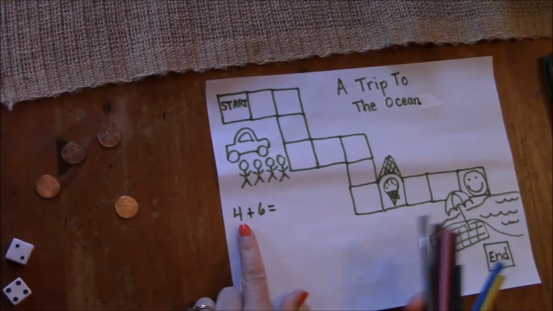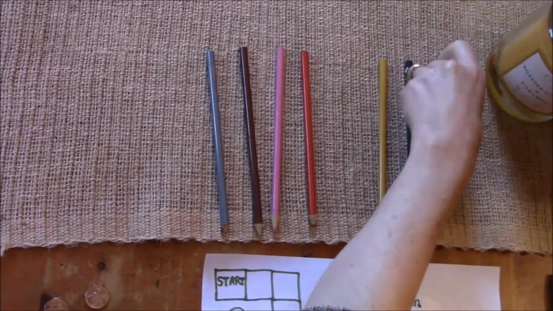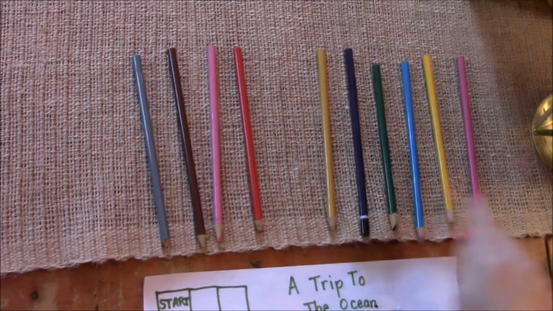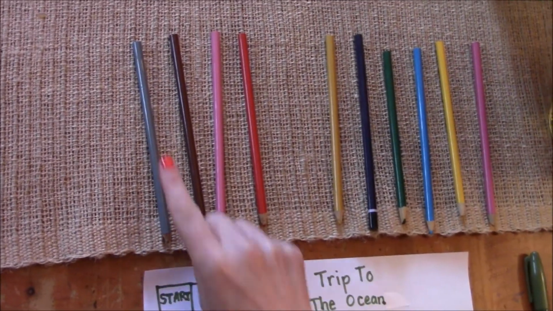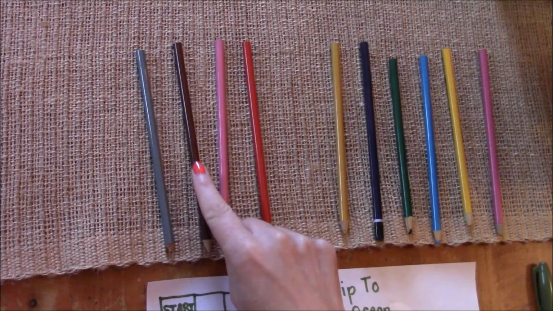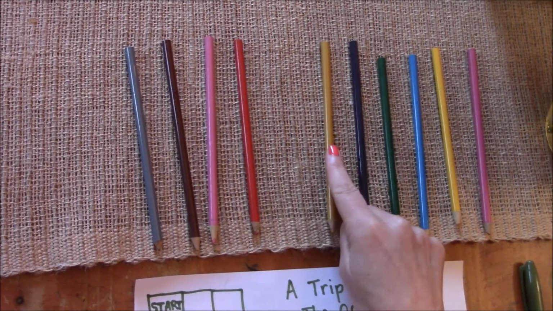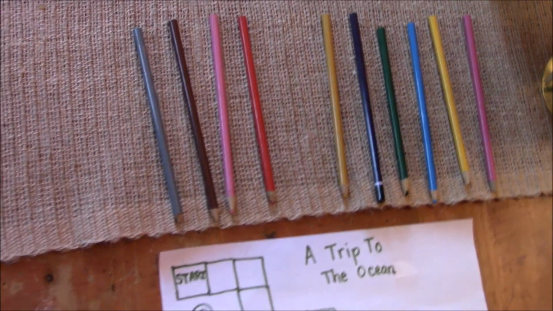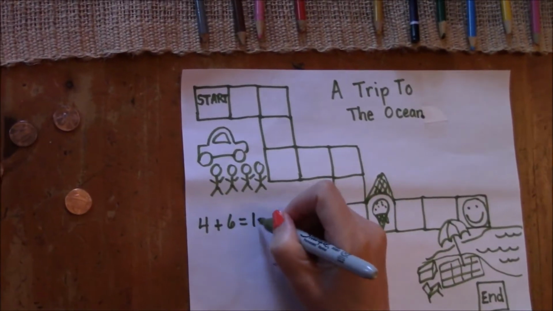So first I'm going to count out 4. Now I have 4 plus 6 more, and I have to find my total. So I'm going to go ahead and count them together. 1, 2, 3, 4, 5, 6, 7, 8, 9, 10. My answer is 10. So I'm going to write that in.